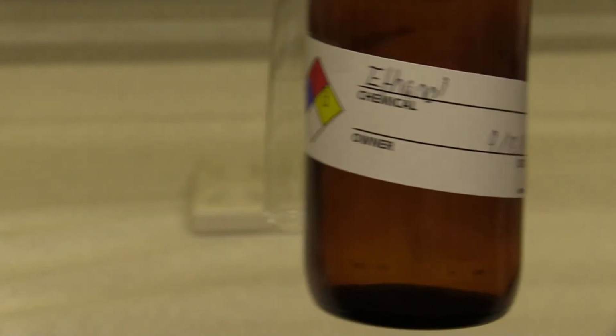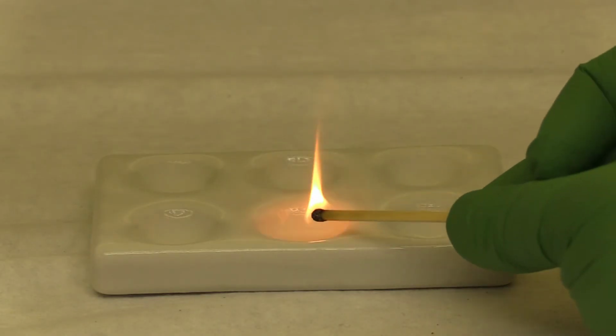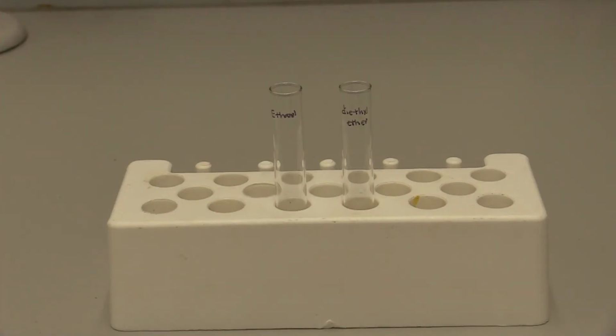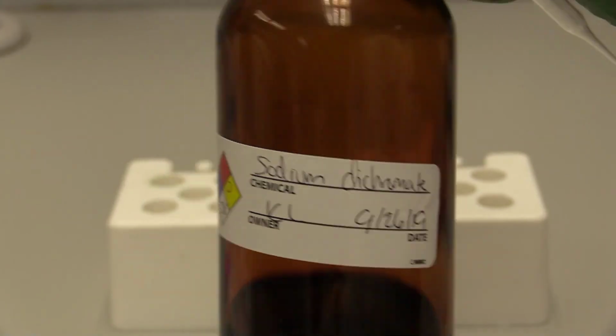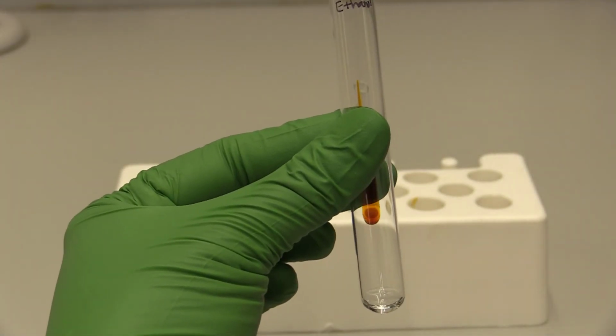In the hood, add 10 drops of ethanol to the spot plate and touch a match to the plate and observe. Set up 2 test tubes, one with 10 drops of ethanol and one with 10 drops of ether. Add sodium dichromate in sulfuric acid and mix. Record your observations.